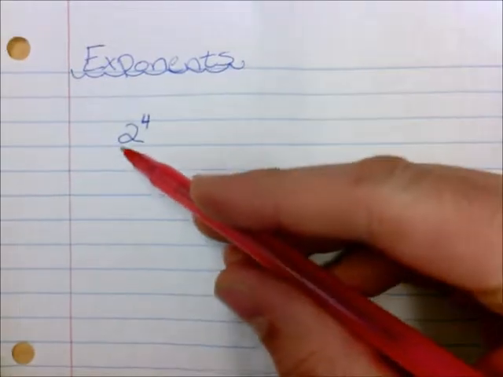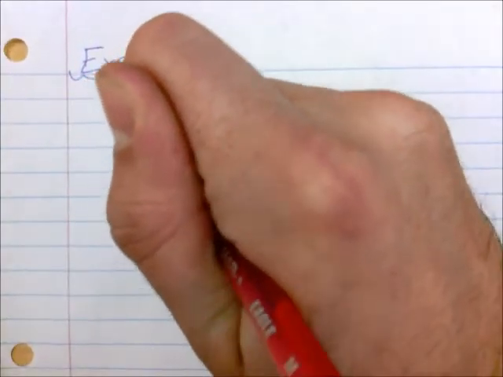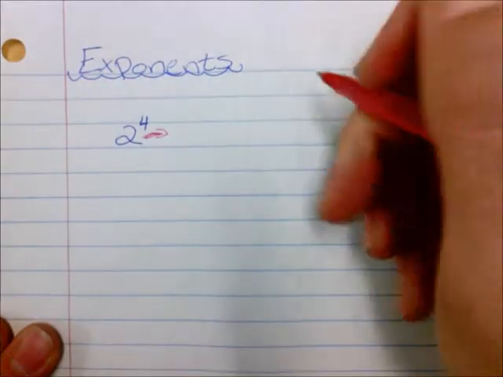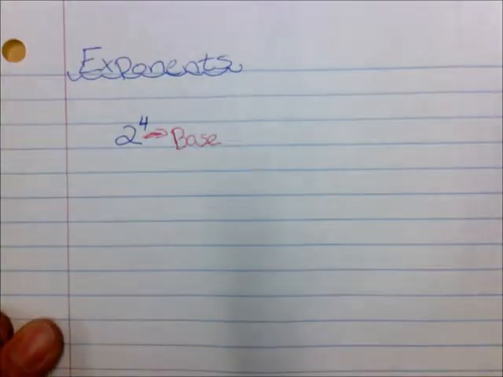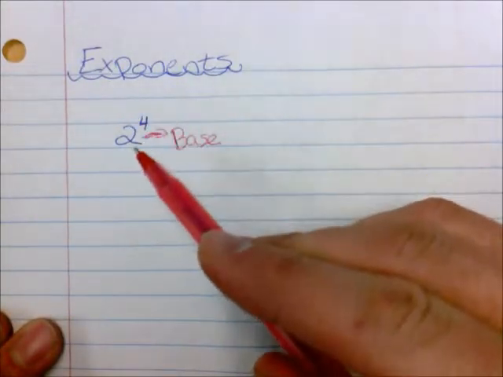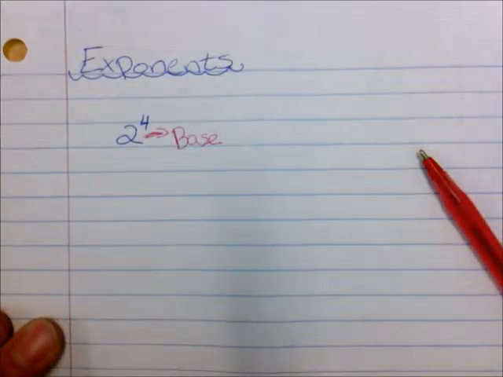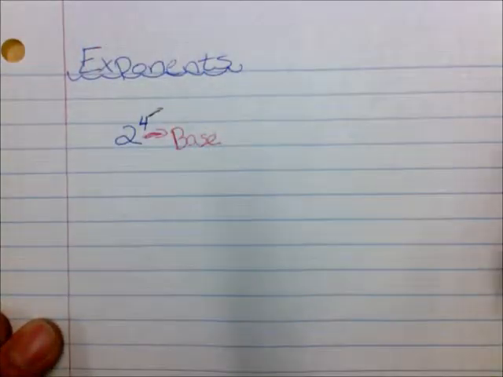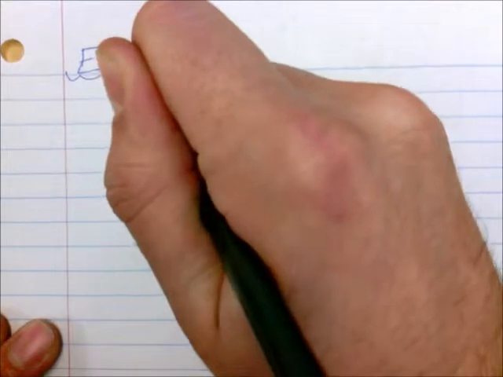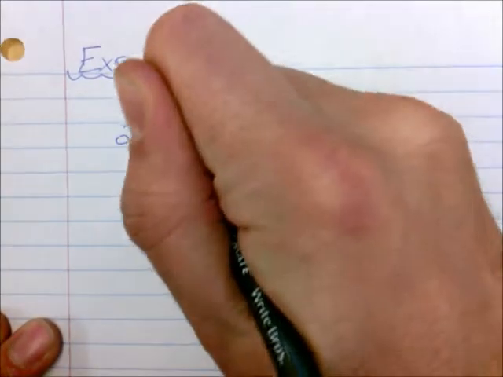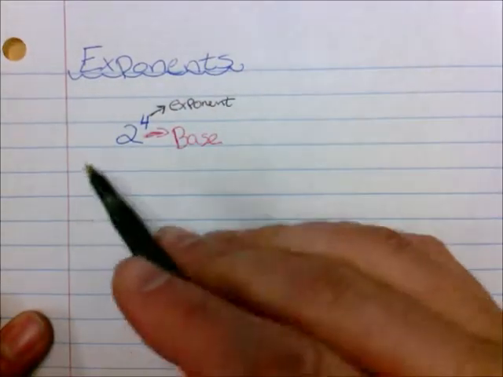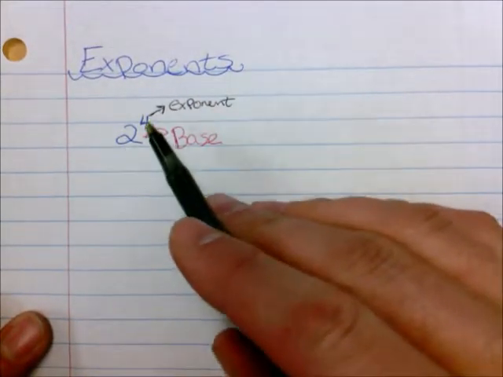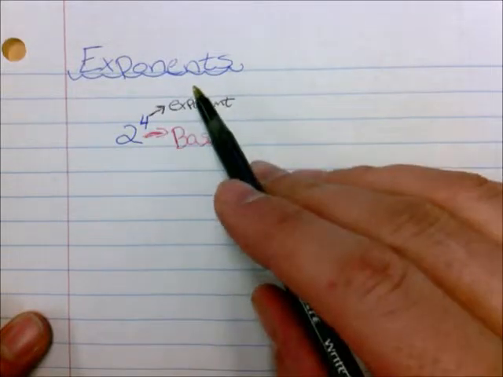First off, the large number, the big number here, we're going to call the base number, just B-A-S-E. All right, so the large number there, the 2, that's my base number. And then the small number raised to it, right there, that guy is actually my exponent. All right, so the way I read this is 2 to the 4th power.